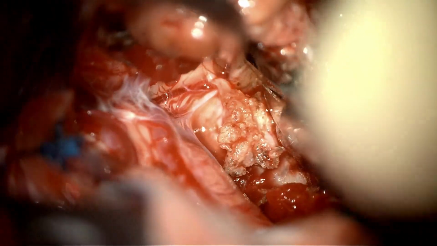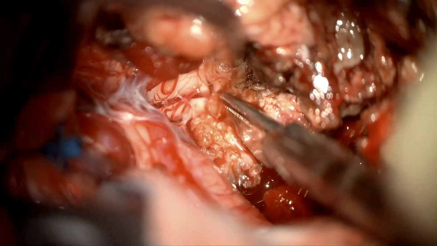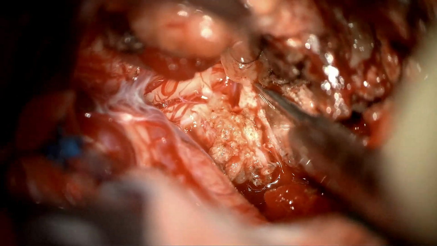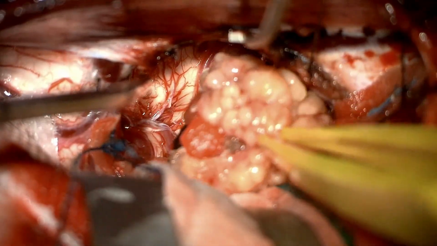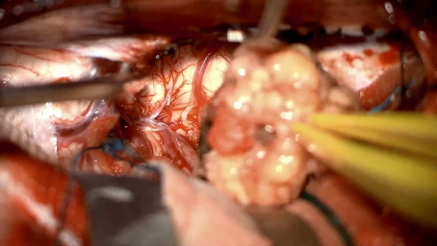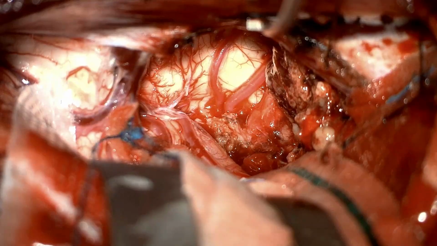Finally, we free the last attachment of the tumor from the tentorium in order to see this last portion of the tumor. The tumor capsule is removed in one piece.